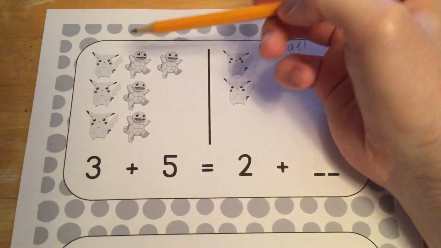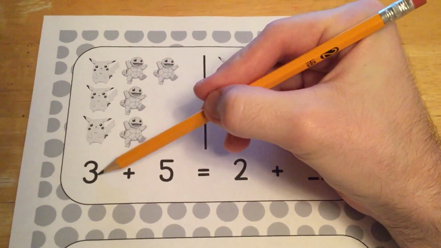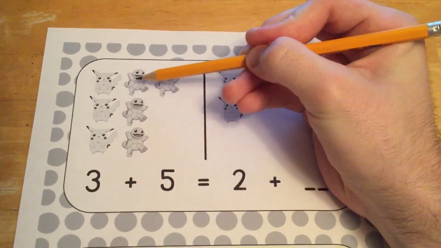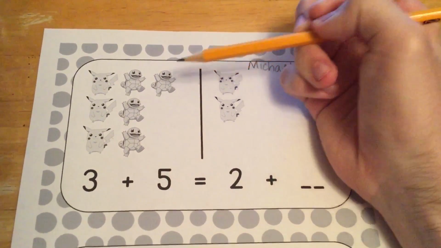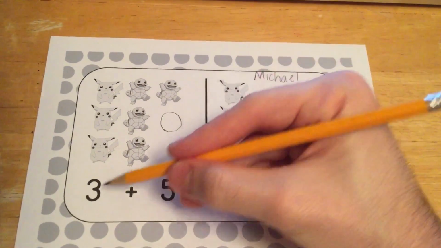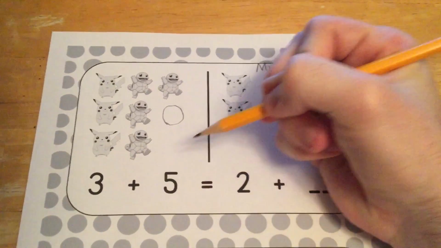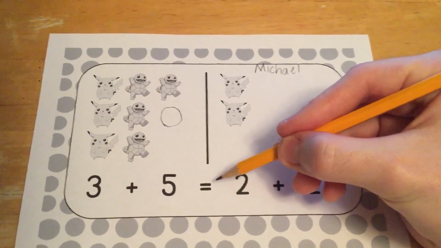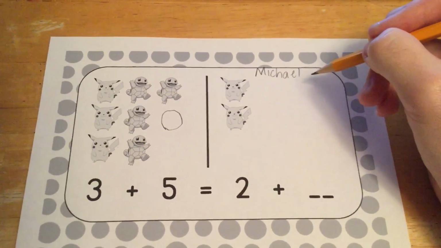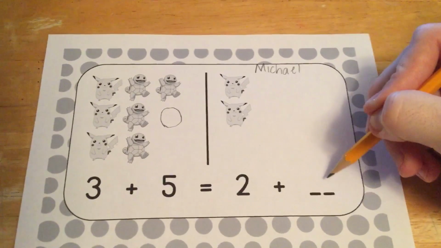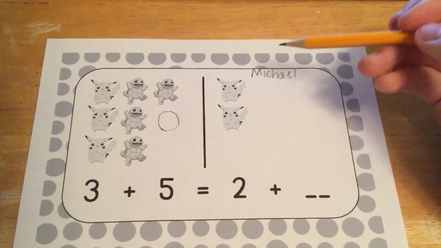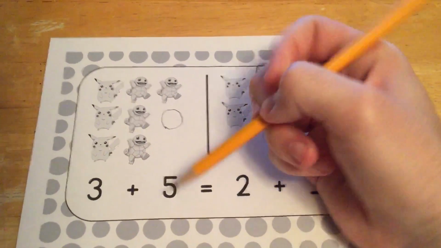The first thing you do is you look at over here and you see that there are 3 Pikachus. So 1, 2, 3. And then there's 1, 2, 3, 4, 5 Squirtles. So 3 Pikachus plus 5 Squirtles is the same amount of Pokemon as 2 Pikachus and how many Squirtles? So what you first have to figure out is what is 3 plus 5?